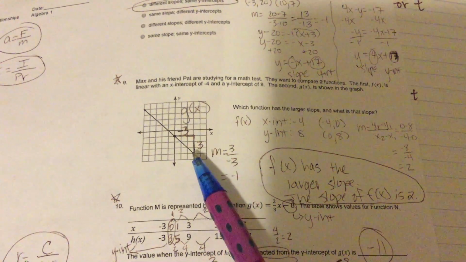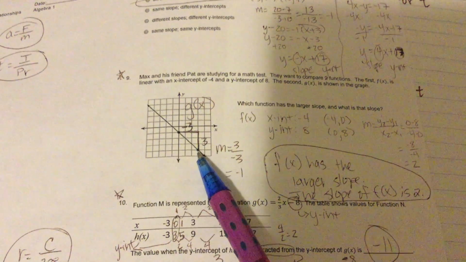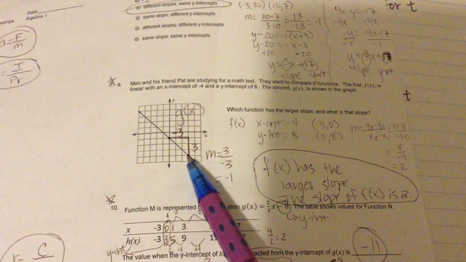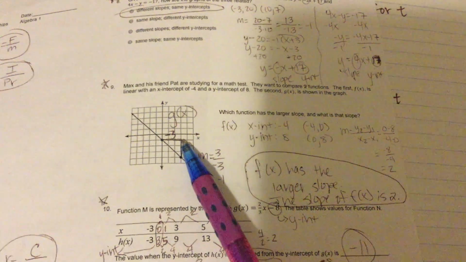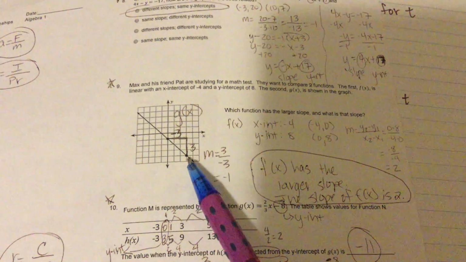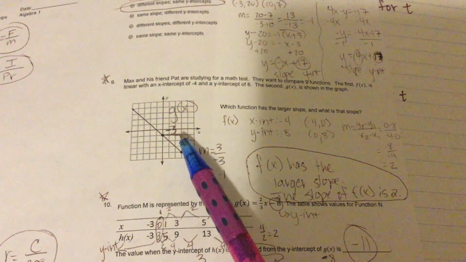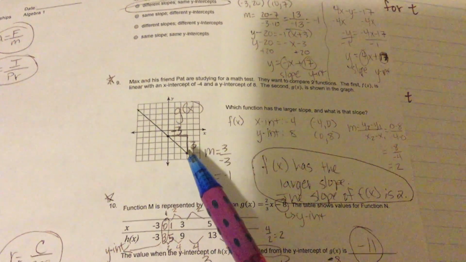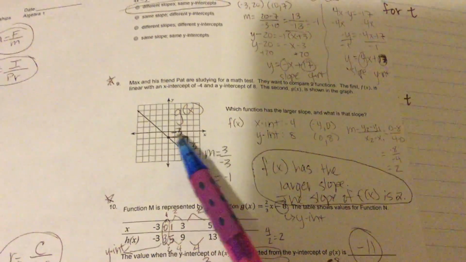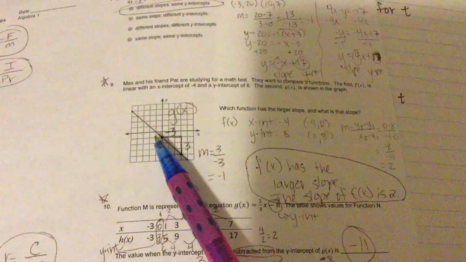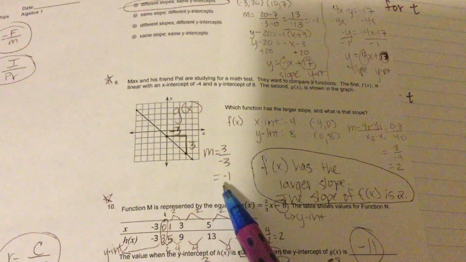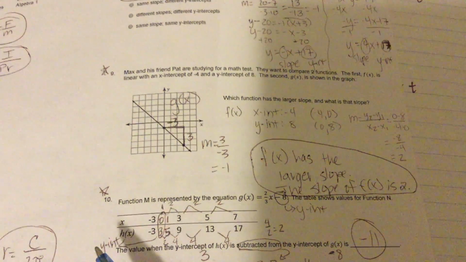So I start at one point, and I figure out if I go up or down to get to the other point. So from this point, I would go up, and then I need to go to the left. Well, up is positive on a graph, and to the left is negative. So I went up 3 units, to the left, negative 3 units. Rise over run would be 3 over negative 3, which simplifies to negative 1.